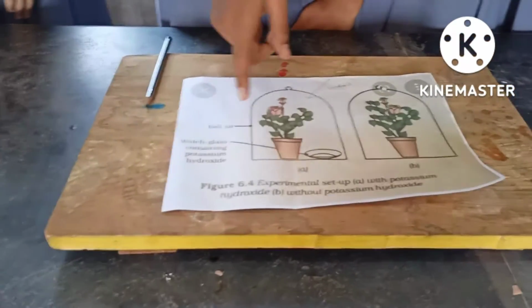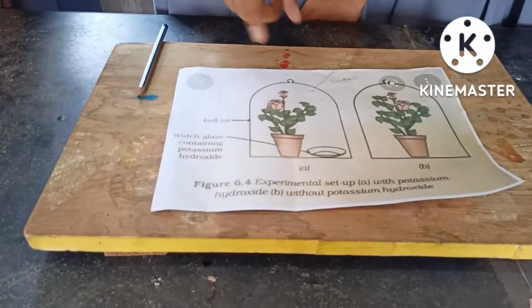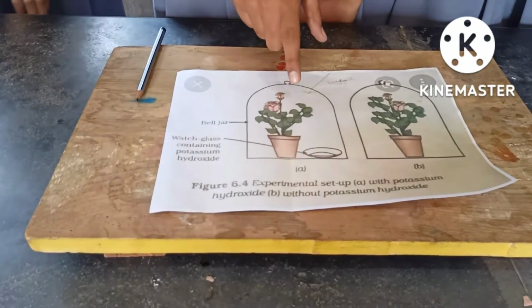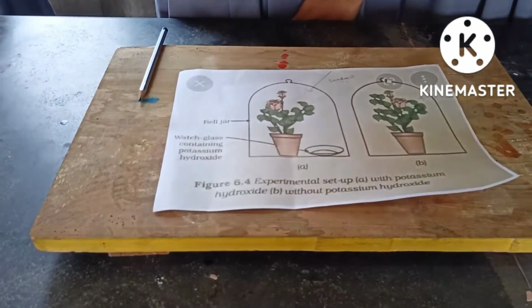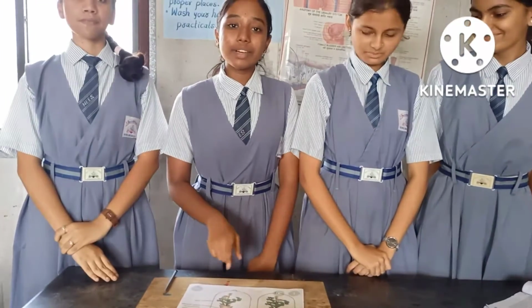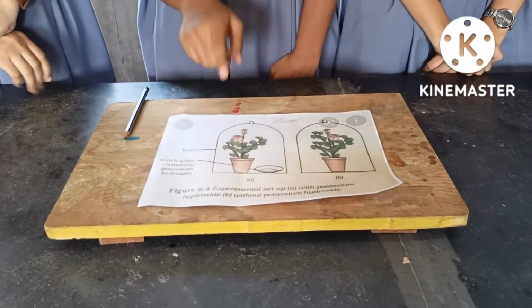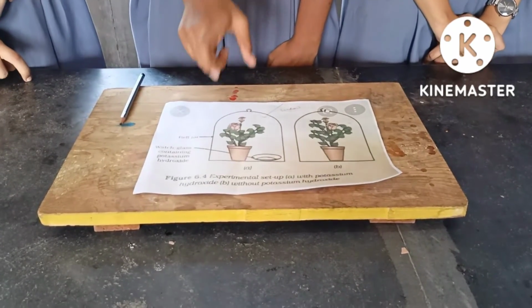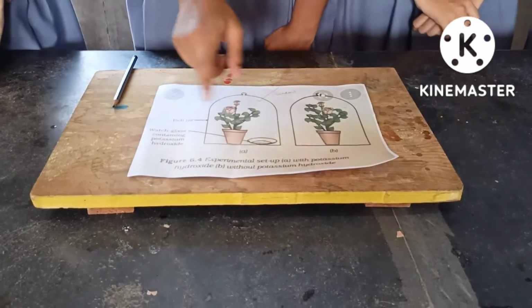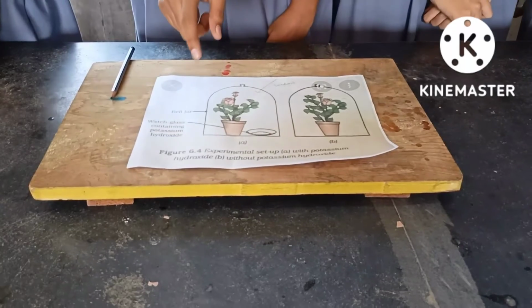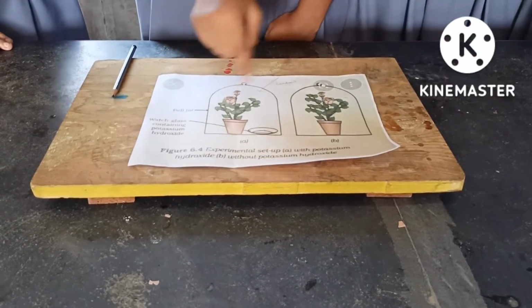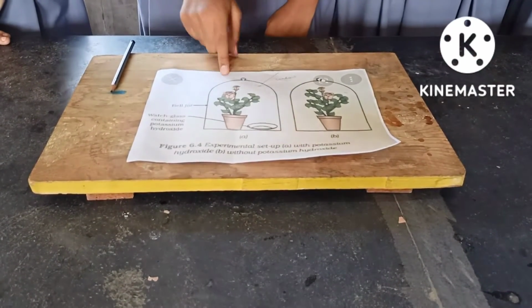Then cover both of the plants with bell jars and use Vaseline to seal the bottom of the glass plates to make the setup airtight, and keep both plants in sunlight for 2 hours.